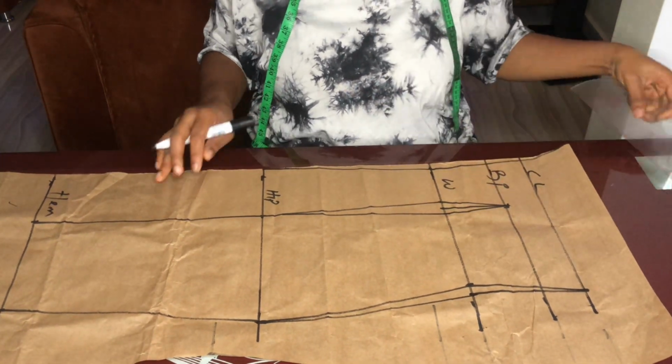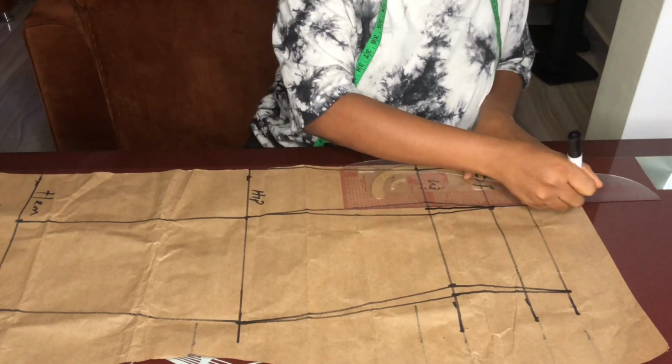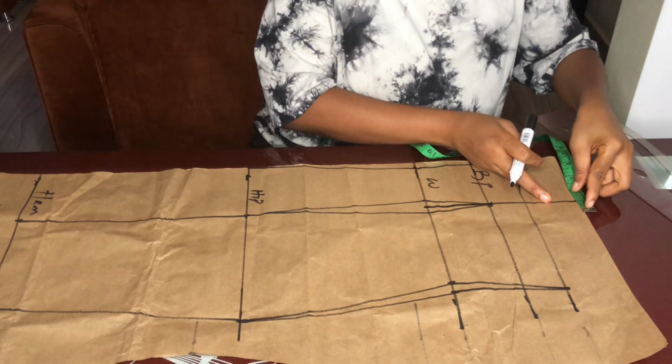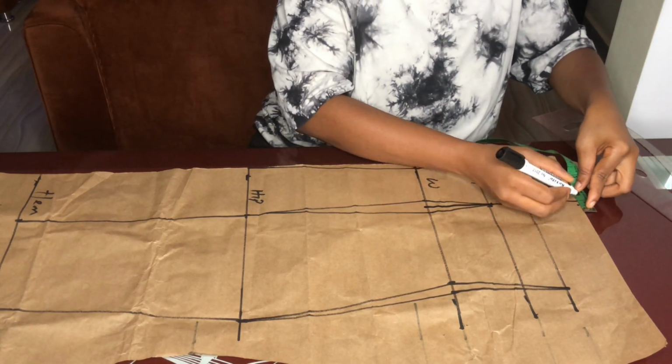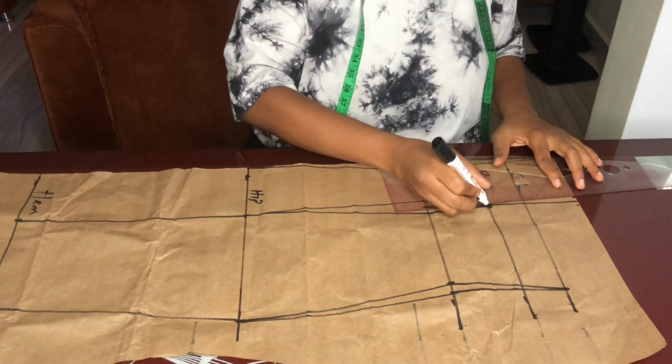So now our nipple to nipple line, you will connect it to the top of the paper and we'll contour the neckline for the back by a quarter of an inch on both sides and connect this to the bust point.